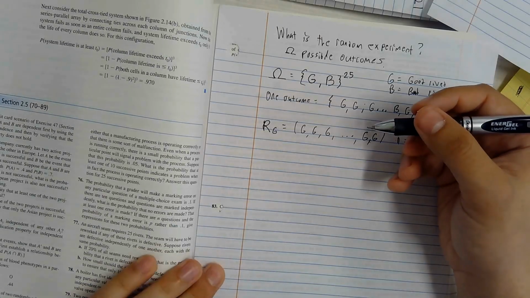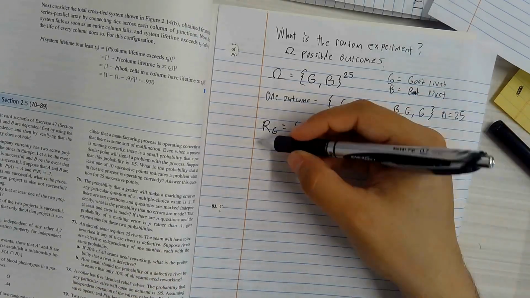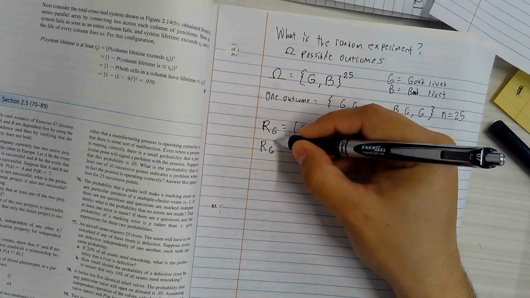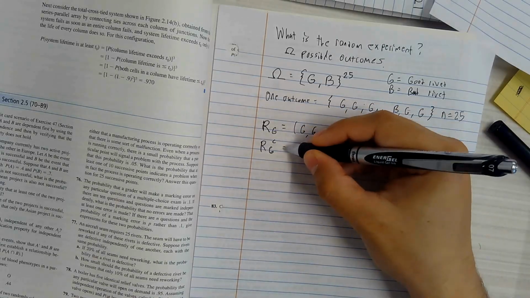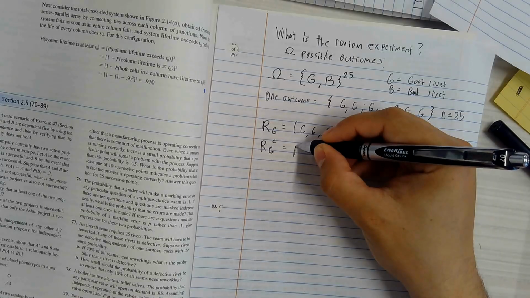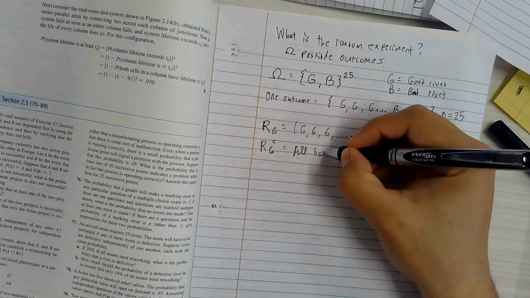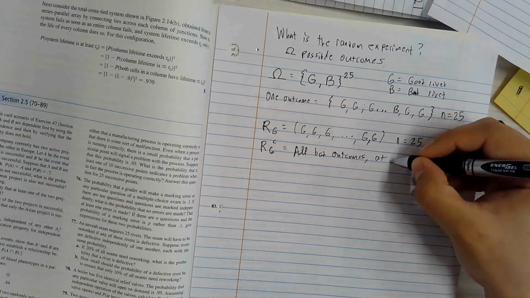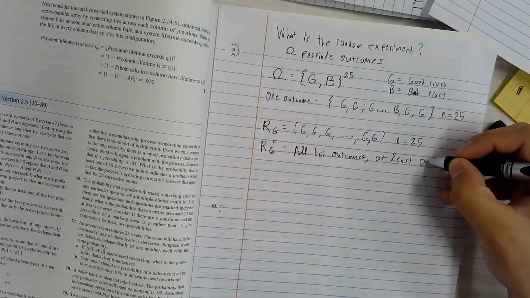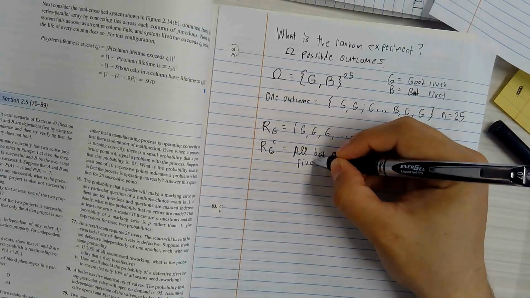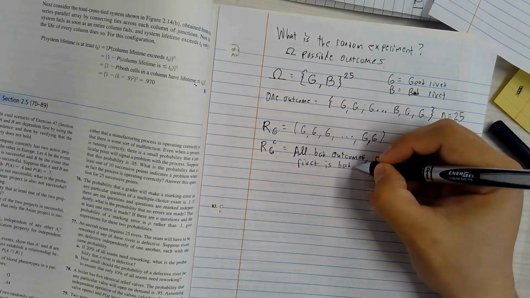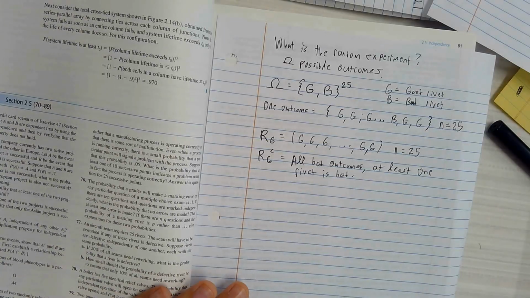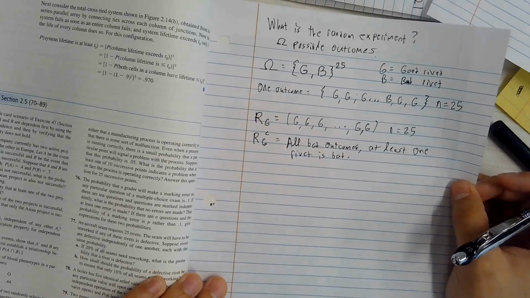And then RG complement is all bad outcomes, at least one rivet is bad. Okay, I think we're getting somewhere here. Cool.